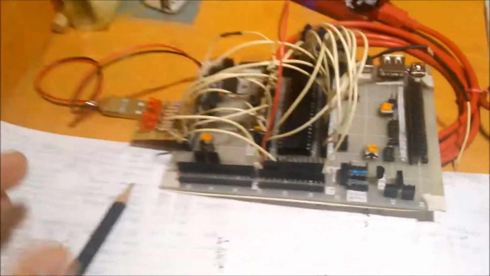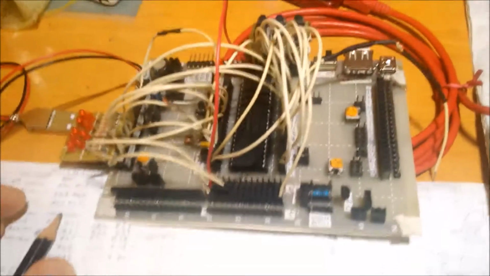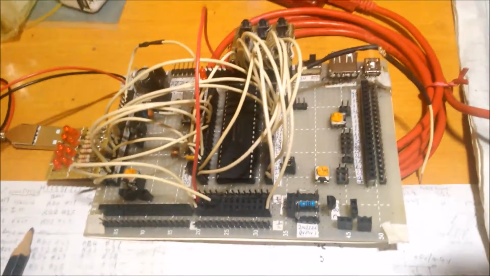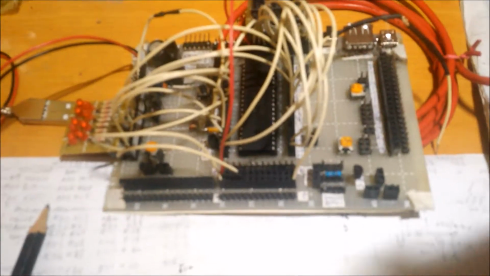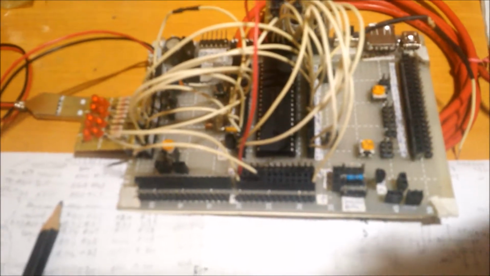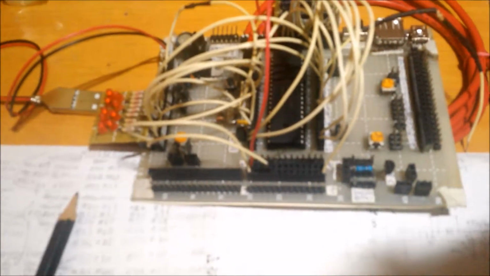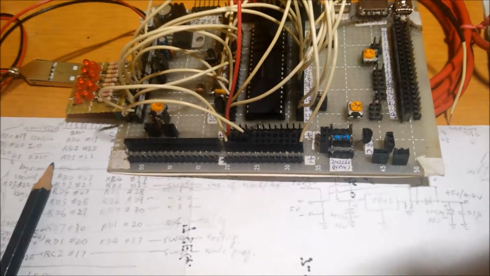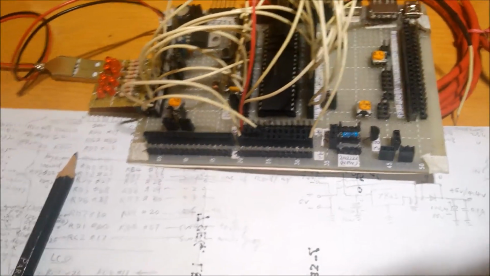And I will demonstrate the implementations of the USB bootloaders on this device. And here is what the hardware and software that I need to do these things.